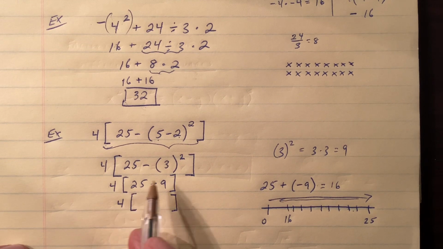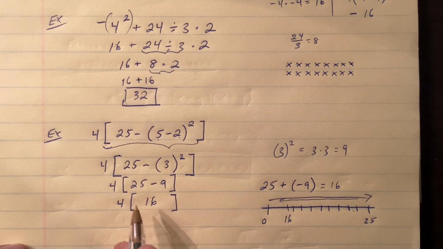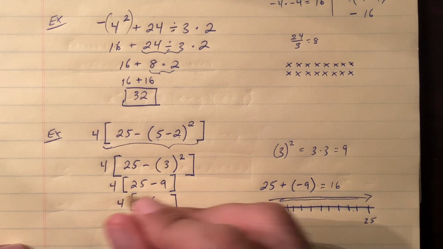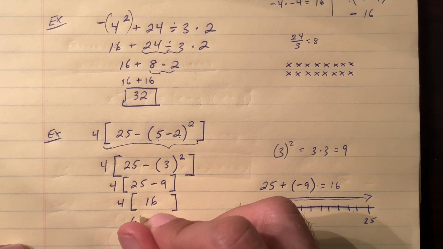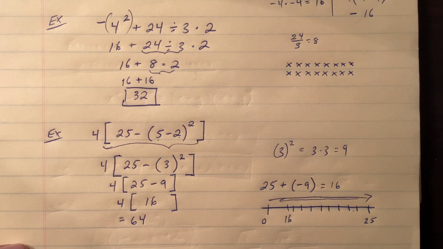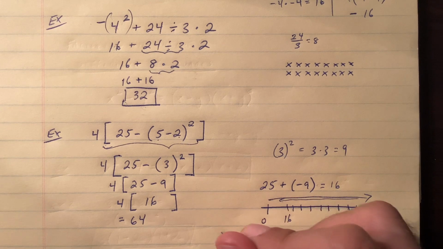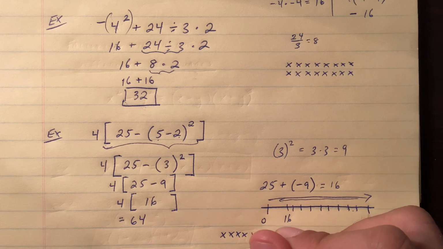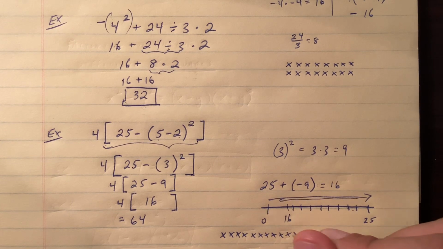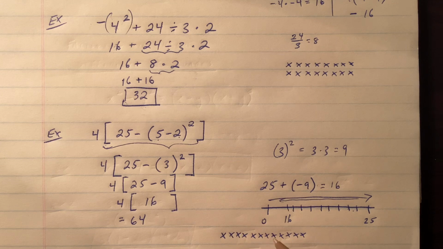And now the brackets, remember, they're just another fancy word for parentheses. So we have 4 times 16. 4 times 16 is equal to 64. All right. So you can either use your timetables for those, a calculator, or we can make 4 rows of 16, and then just count them up. 16 plus 16 is 32. There's going to be 32 here, 32 here, and we get 64.